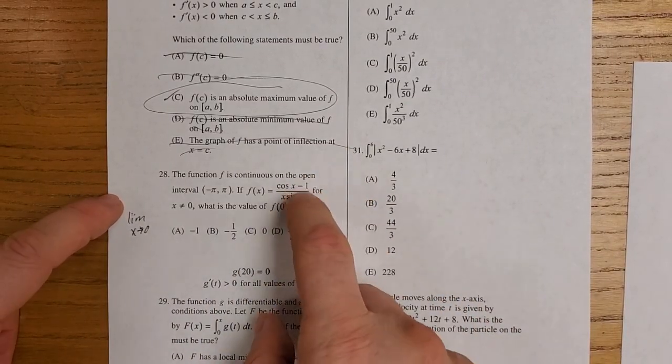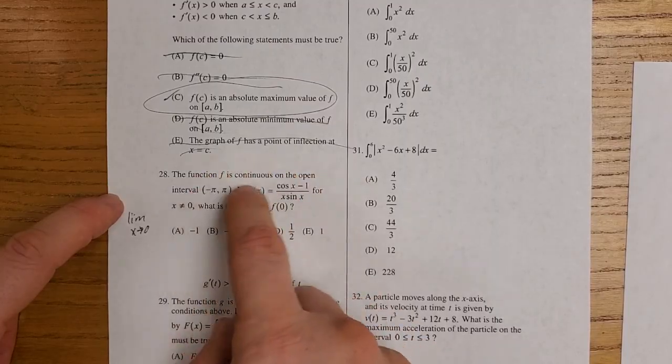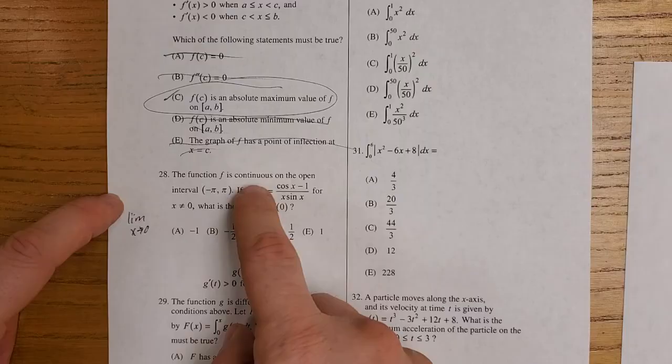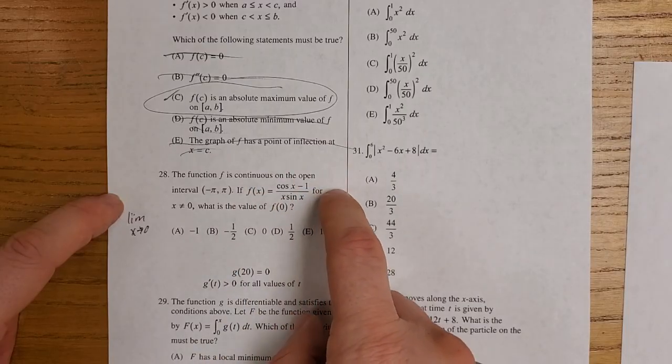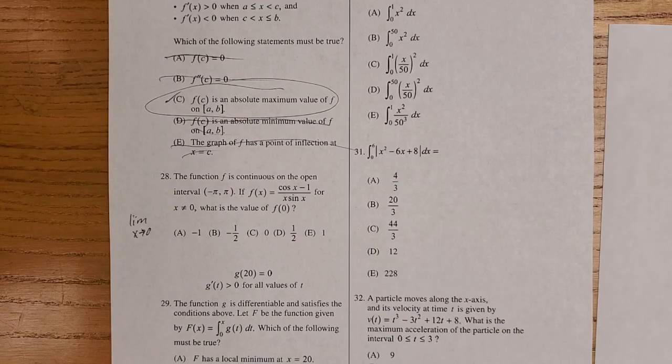And that's basically what it's asking, what fills in that gap to make the graph continuous, where it can't be continuous if it was just this by itself, because of the divide by zero error. So this is more goofy trig stuff.